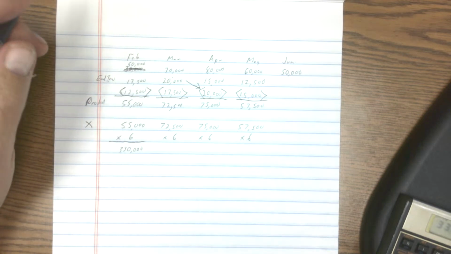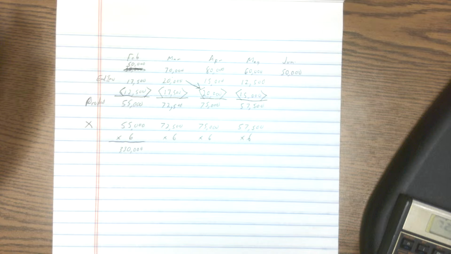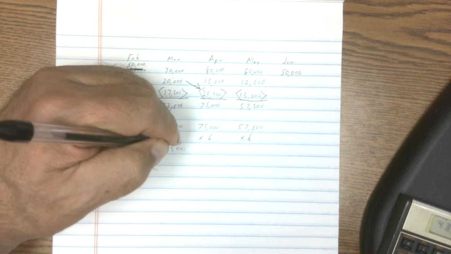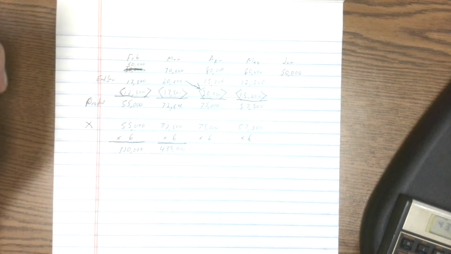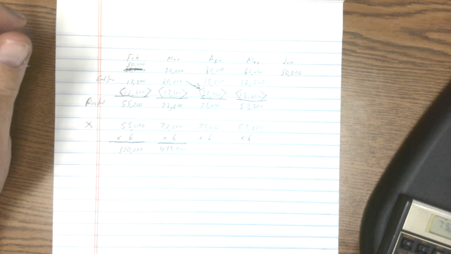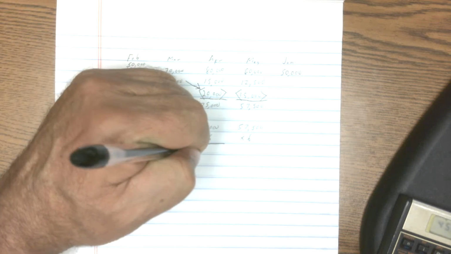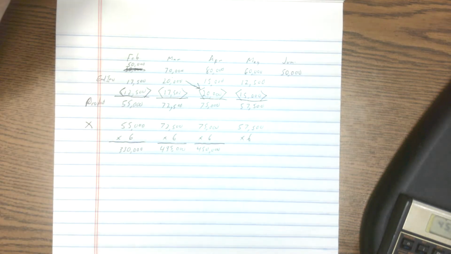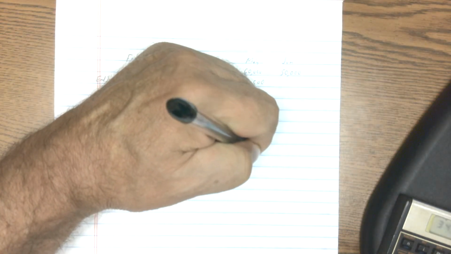We haven't gotten to the inventory part yet. 72,500, 6 times would be 435,000. 75,000 would be 450,000, and then 57,500, and 6 is 345,000.